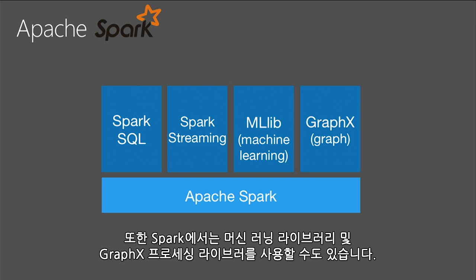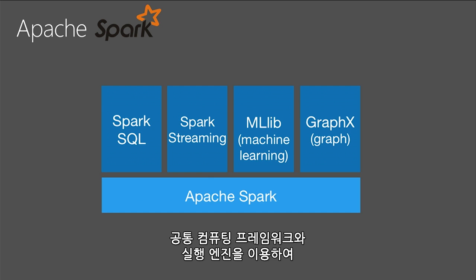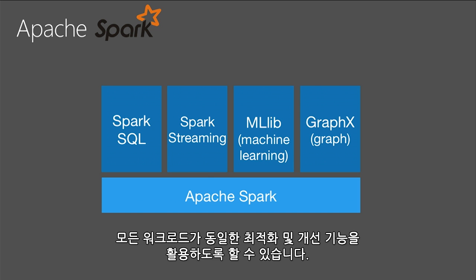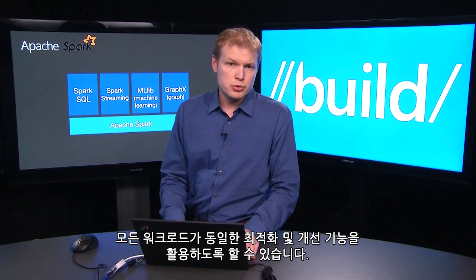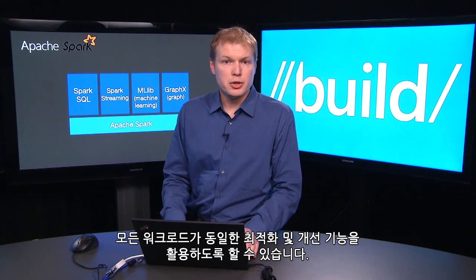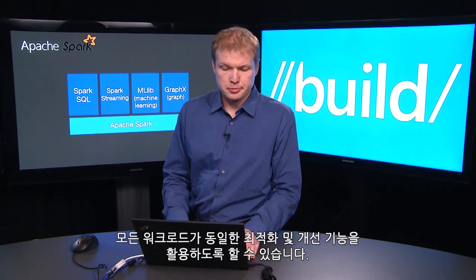All of these workloads not only integrate with each other, but they also use a common computational framework and execution engine, which allows all of these workloads to benefit from the same optimizations and improvements.